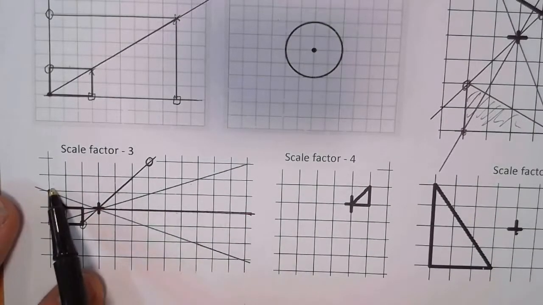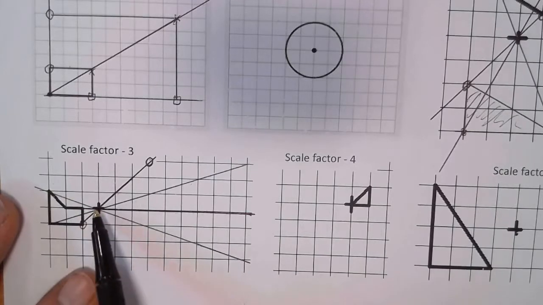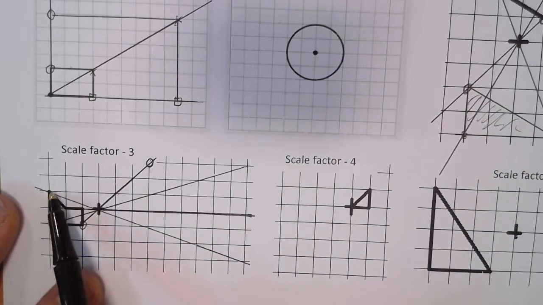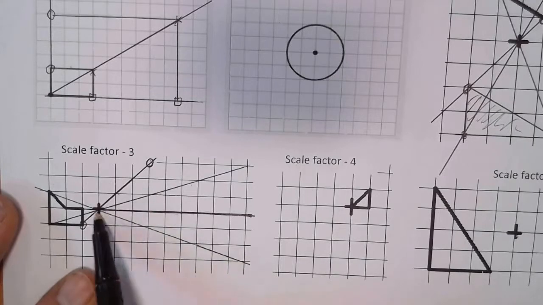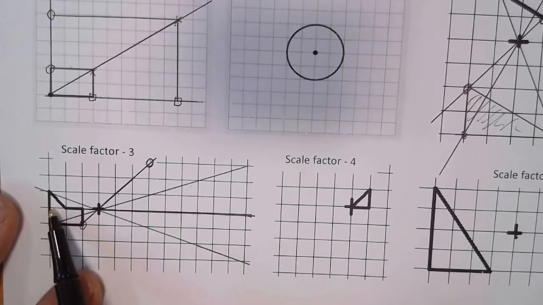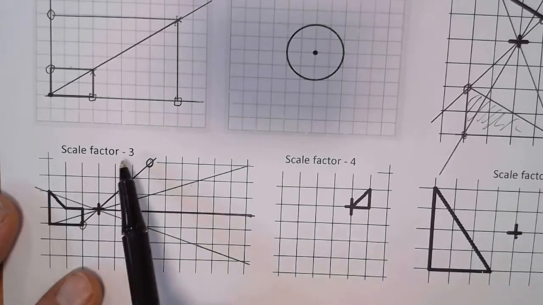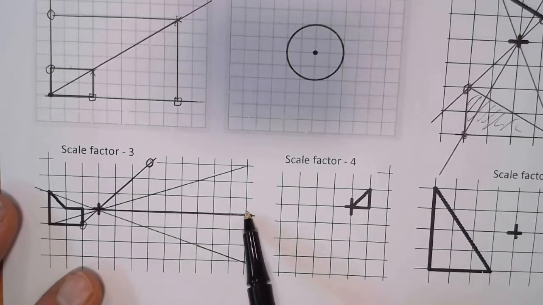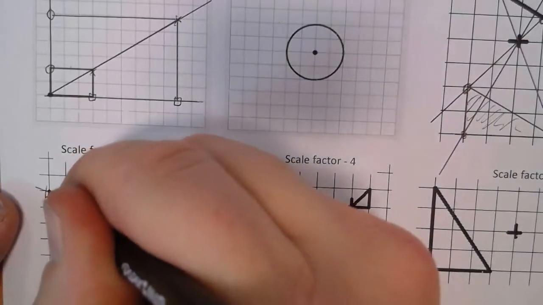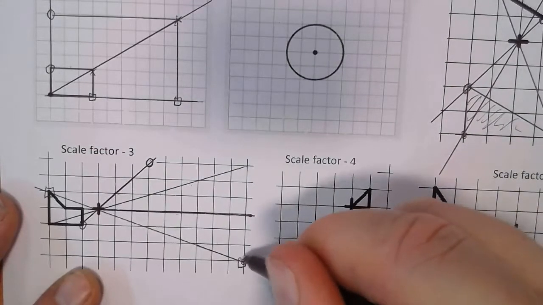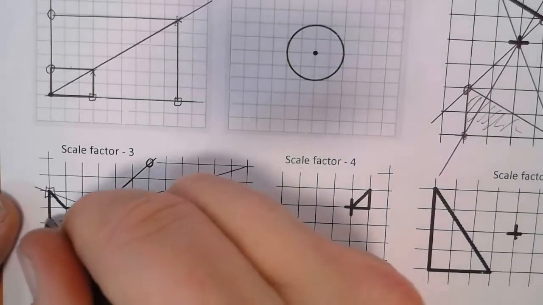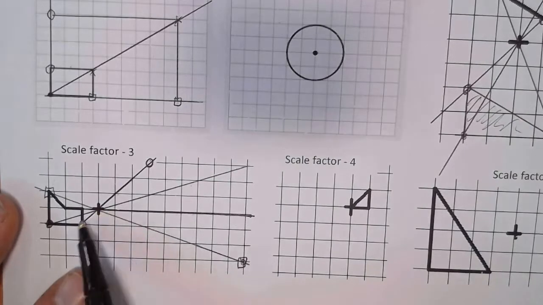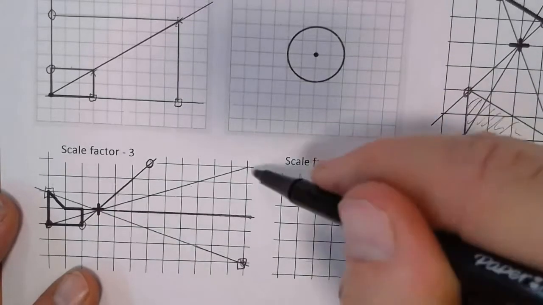Let's take this point. That point there is 3 and 1. Okay, 3 across and 1 up. So if I times those both by 3, because it's scale factor 3, I'm going to have to go 3, 6, 9, and 3 over here. Okay, so that point there will go to this point here. This point here is kind of the same the other way, and we'll go to this point there.